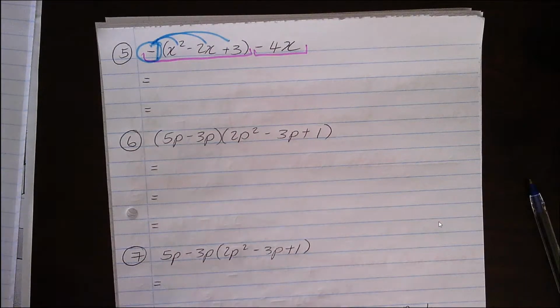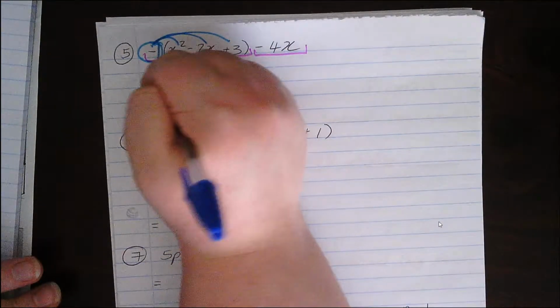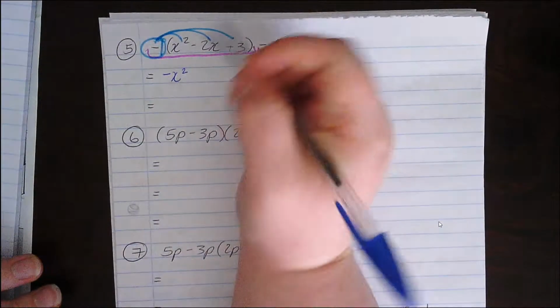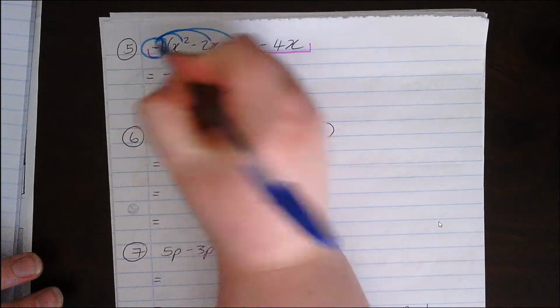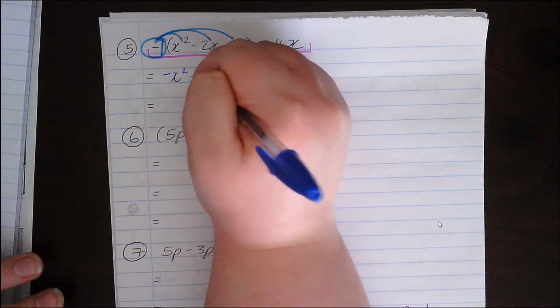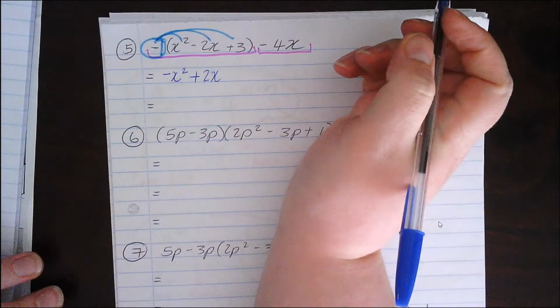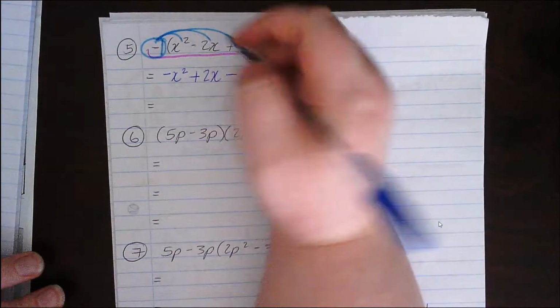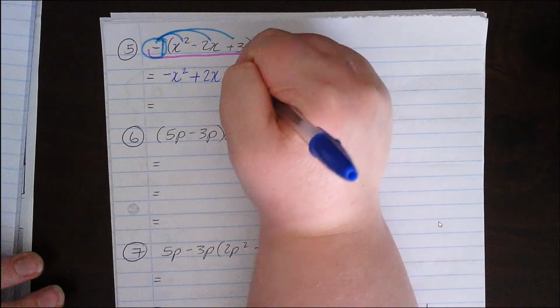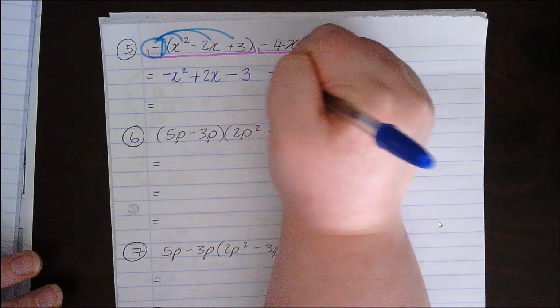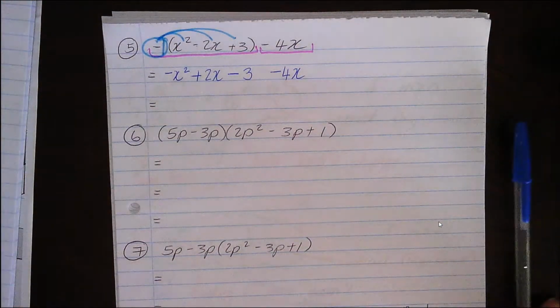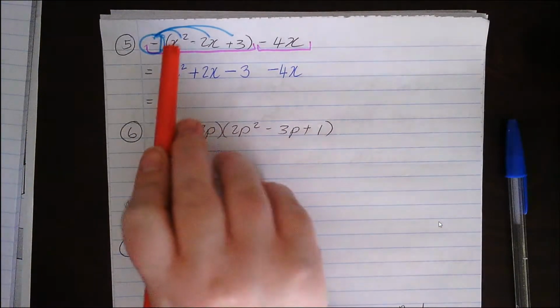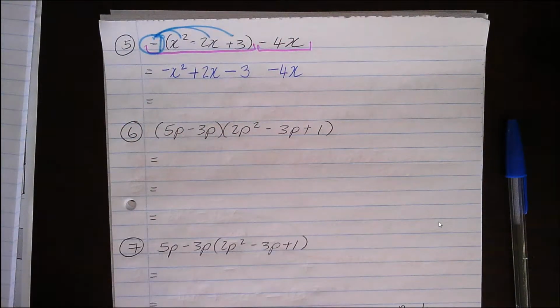Okay. Negative 1 times x squared is negative x squared. If you want to write the 1, that's fine. Negative times negative is positive. 2 times 1 is 2. Alright. A negative times positive is negative. 1 times 3 is 3. And then the negative 4x comes along. Okay. Do you notice that the brackets fell away since I'm done distributing?